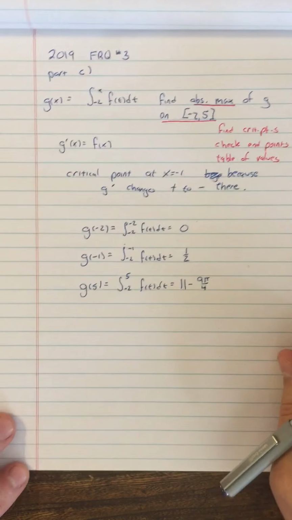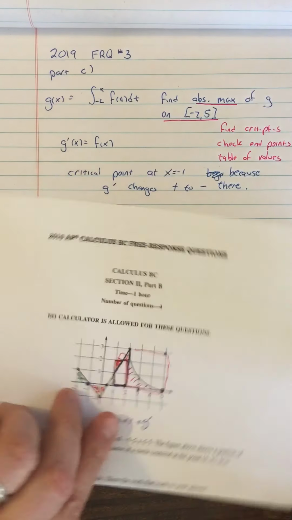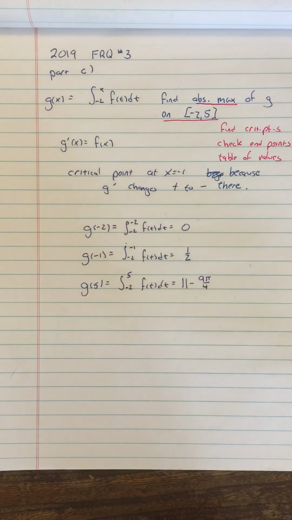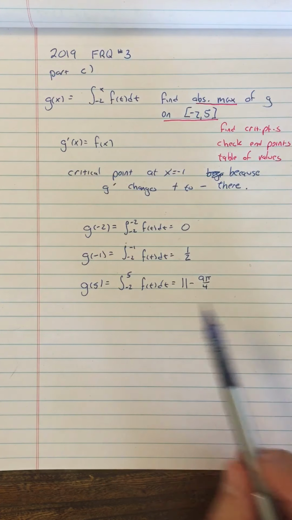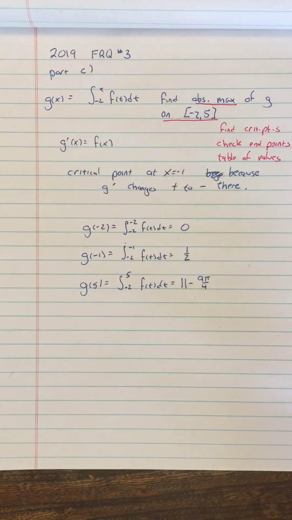All right, and now we just compare these values and see which one's larger. Now, by the way, this is a no calculator section, but notice that until now, a calculator wouldn't have helped us to do this problem at all anyway. We can expect that they certainly can still ask us questions like this, where it's calculator active, but a calculator doesn't help you. A calculator would help us a little bit here because I need to know if g of 5 is bigger than g of -1 or not. But notice it's a no calculator question.